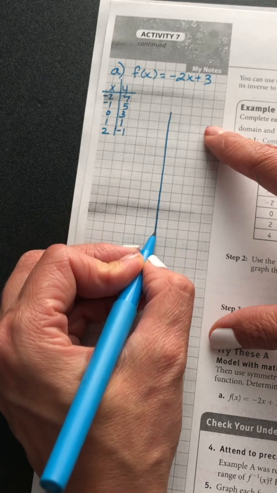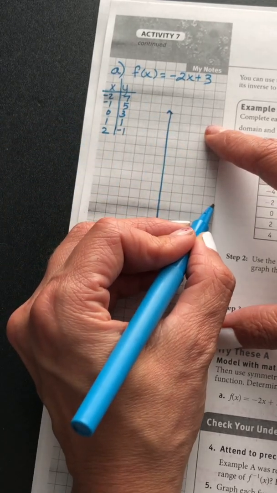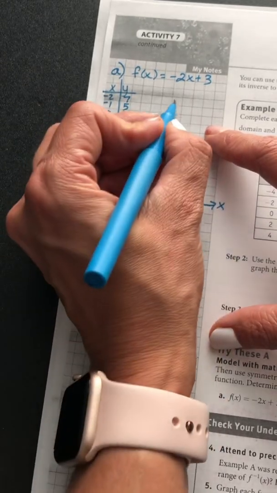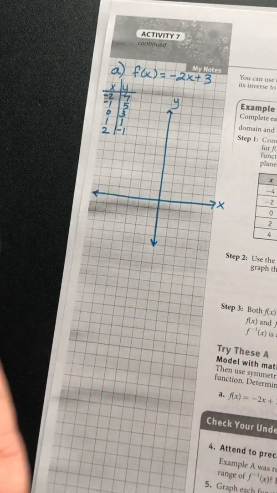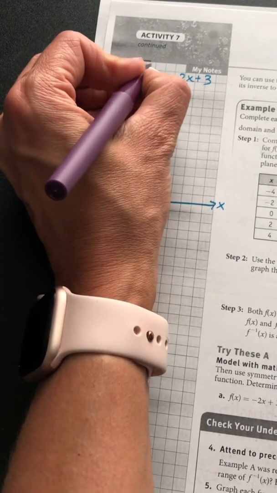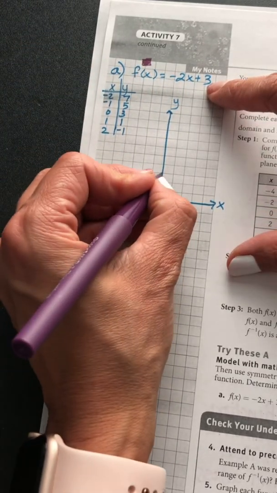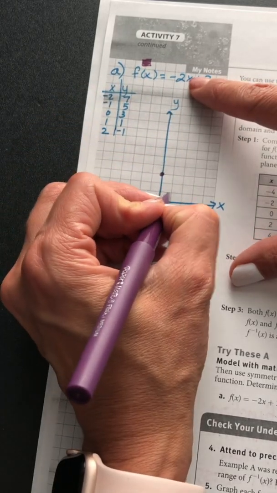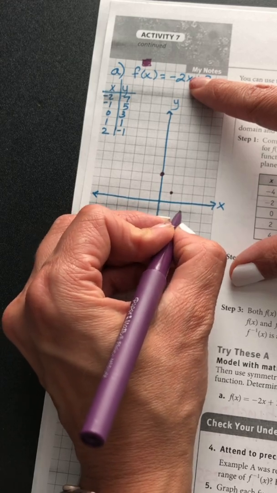So I need my y-axis. I need an x-axis. Okay. So let's start with f of x. I'll let f of x be this nice dark purple color. So I have a y-intercept of 3, 1, 2, 3. And we know the slope is a negative 2, so down 2 over 1.